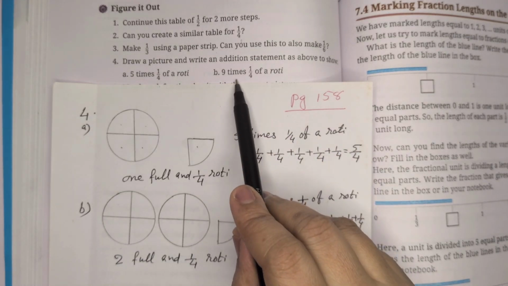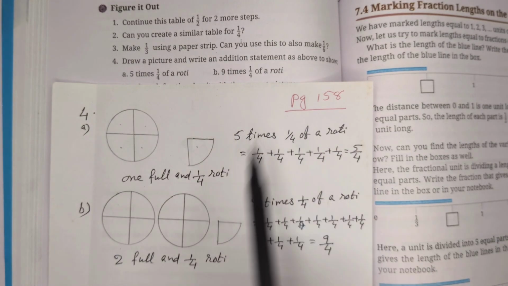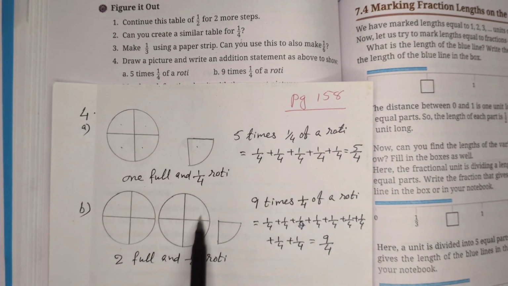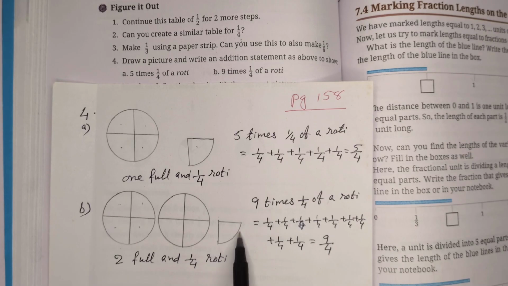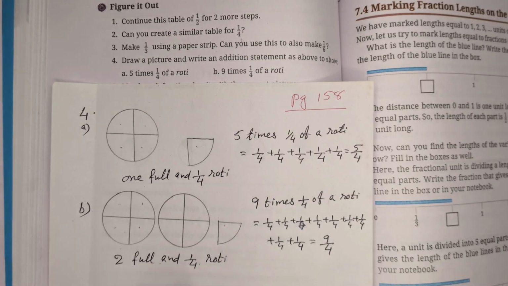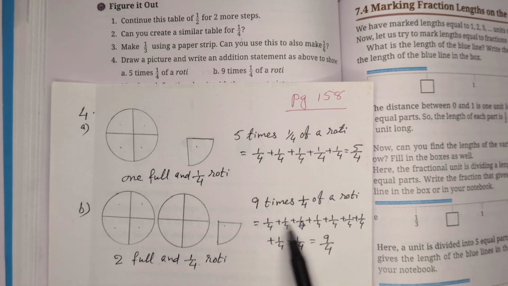Next one will be 9 times quarter of a roti. 9 times means 2 full rotis. Here 1, 2, 3, 4, another 4, 8 and then quarter. So 2 full rotis and quarter roti more. So this is coming 9 times quarter, which we can write as 9 times repeatedly adding 1 by 4, which is equal to 9 by 4.